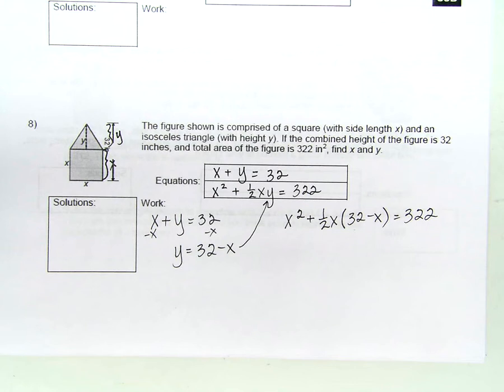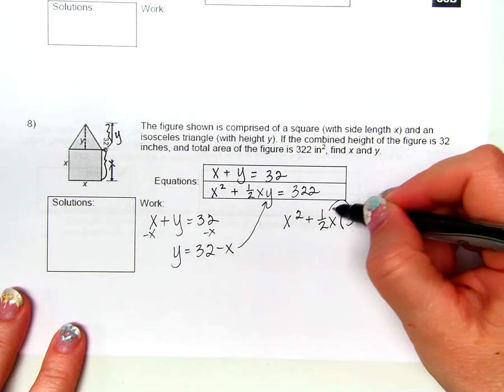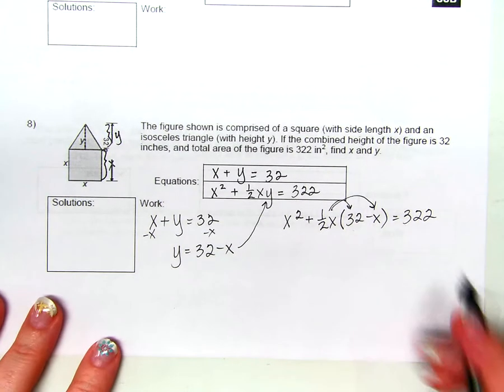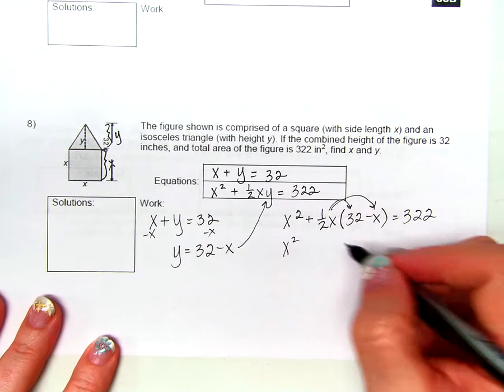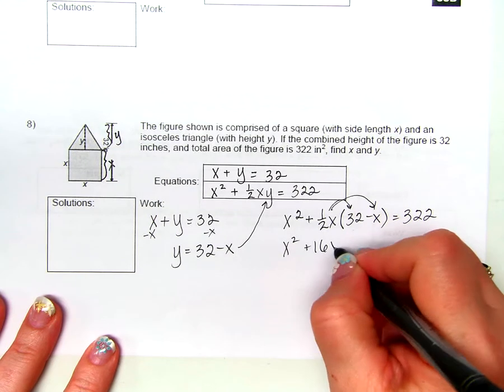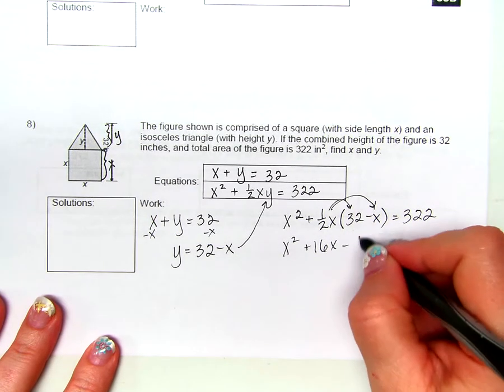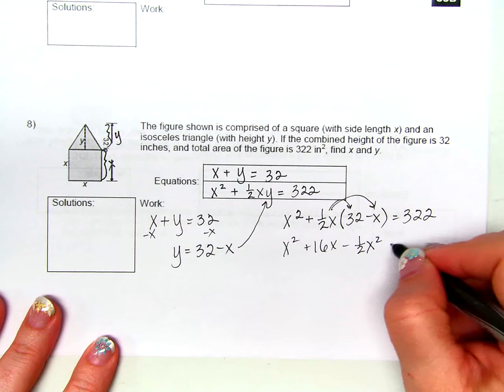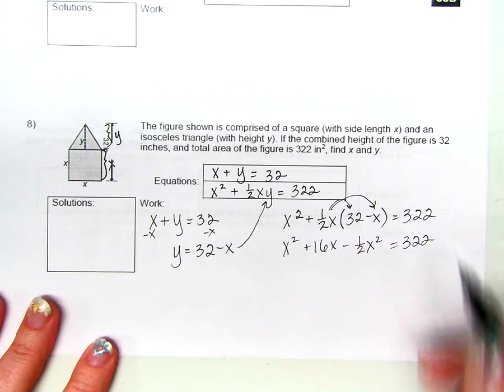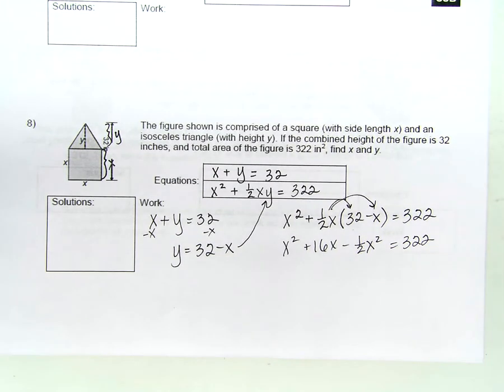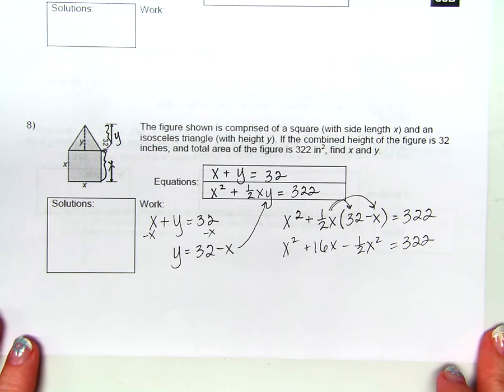Do I get it to 0 first? Can I combine like terms yet? Not until I distribute, right? Here and here. So I have x squared plus 16x minus 1/2 x squared. Now I can combine like terms.